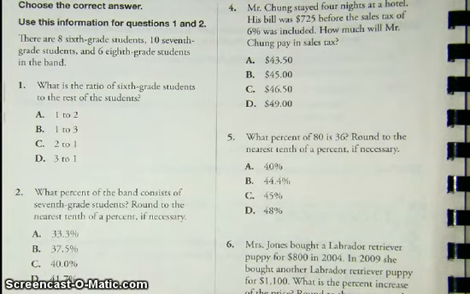So here we are with ratios and percents from Coach Lesson 6. There are 8 6th grade students, 10 7th grade students, and 6 8th grade students in the band. What is the ratio of 6th grade students to the rest of the students?